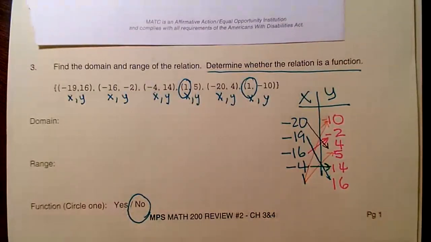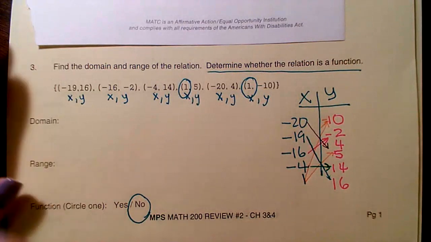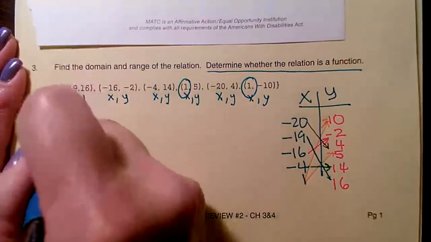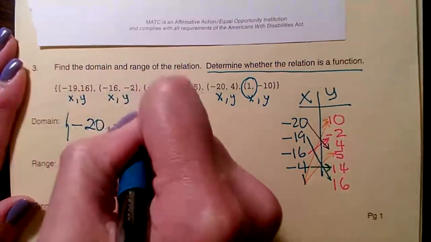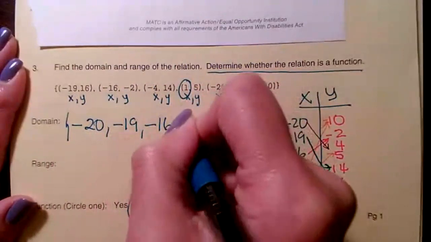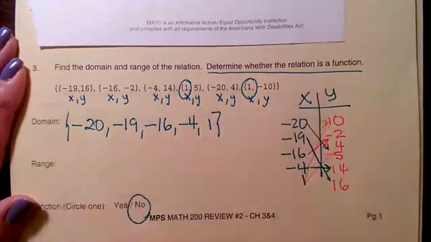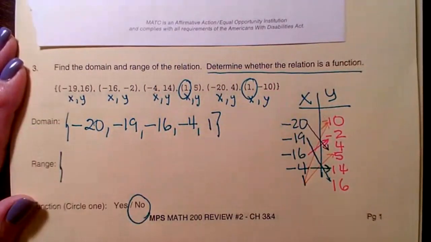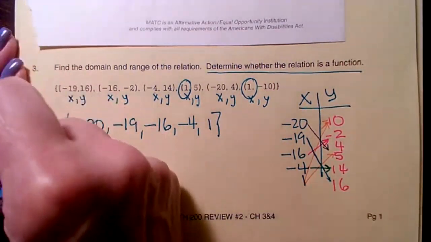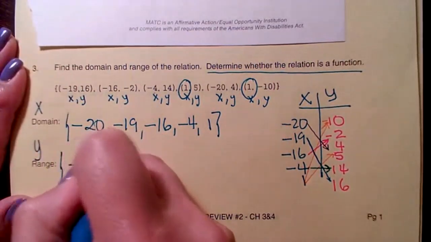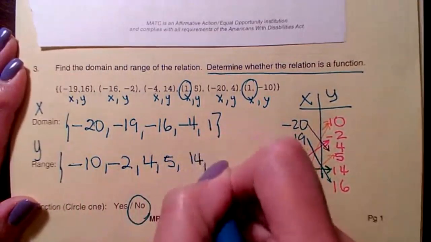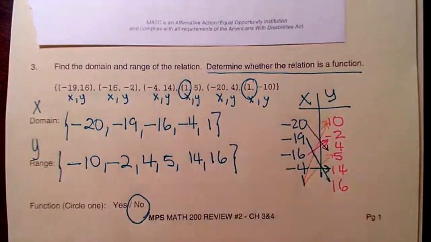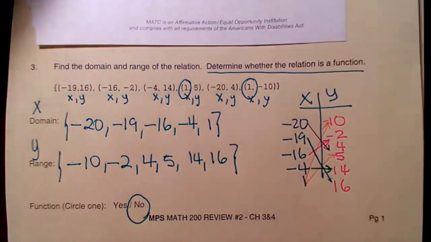Okay? Now, the domain. The domain is all of the x's. So it's going to be, if we do it in order, -20, -19, -16, -4, and 1. And the range is going to be, this is x and this is y, -10, -2, 4, 5, 14, and 16. All right? Now, let's turn around.